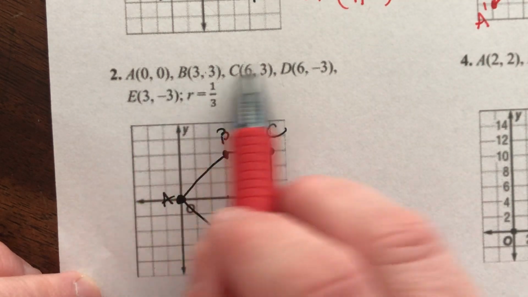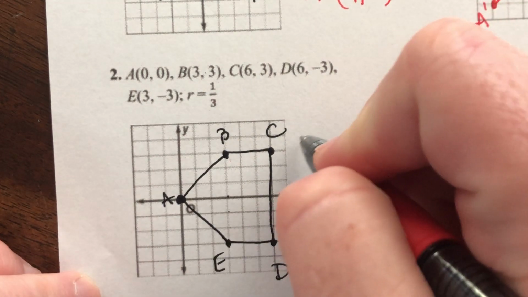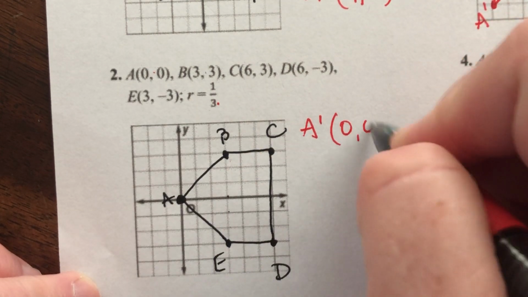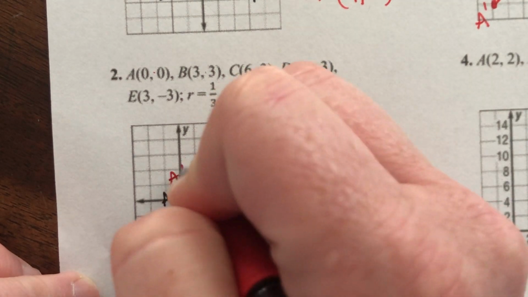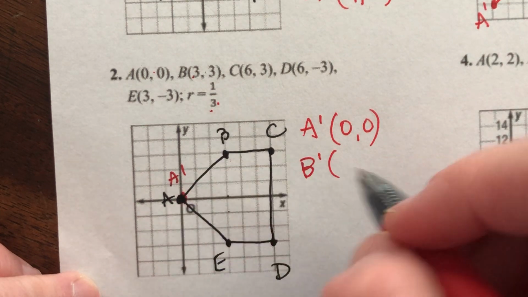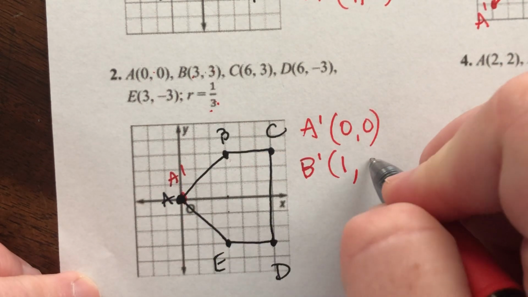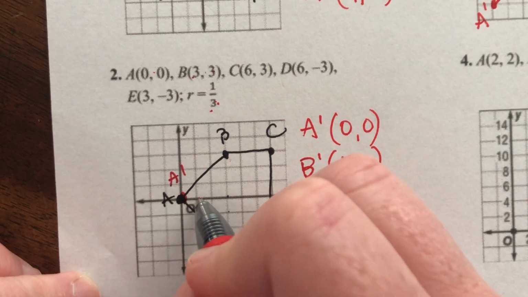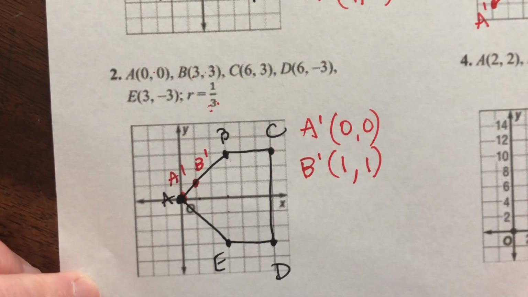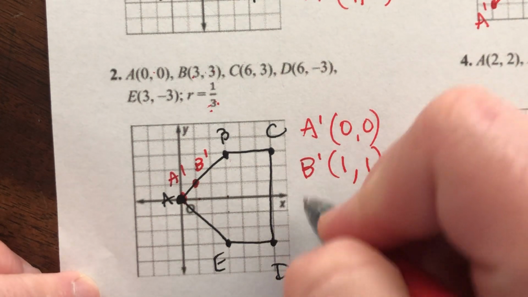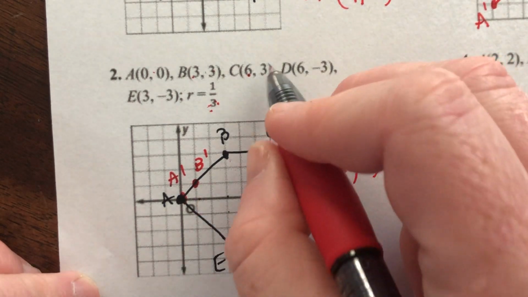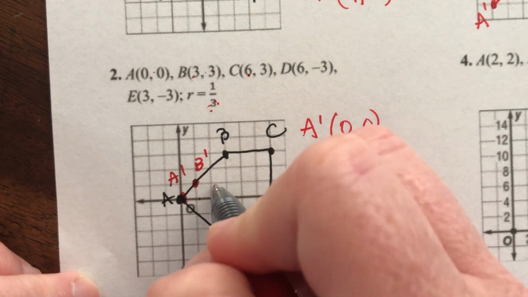And then I'm going to multiply all of that by 1/3. So for A prime, 0 times 1/3 is 0, and 0 times 1/3 is 0. So that doesn't change at all. I stay here. A prime. B prime, that's going to change. 3 times 1/3 is 1, and 3 times 1/3 is 1. So B prime is going to be over 1, up 1. And this is less than 1, so it is going to be a reduction. So far this is making sense. C prime, 6 times 1/3 is 2, and 3 times 1/3 is 1, so I'm going to go over 2, up 1.